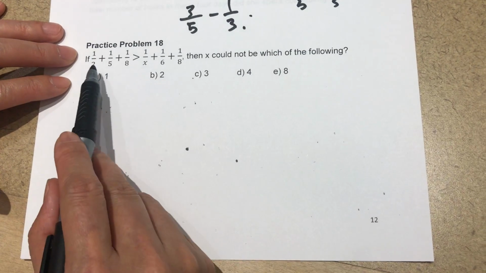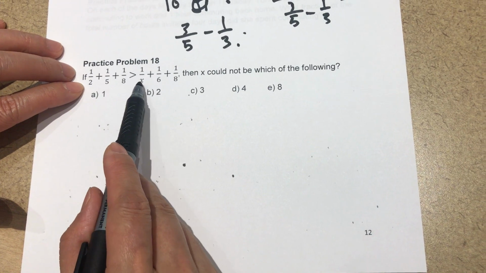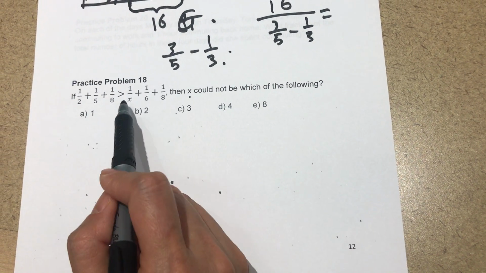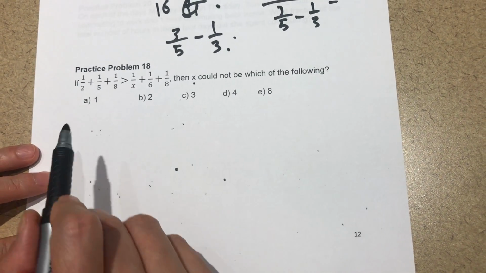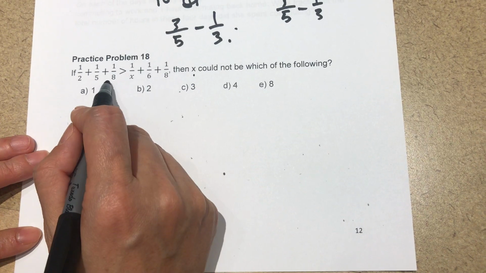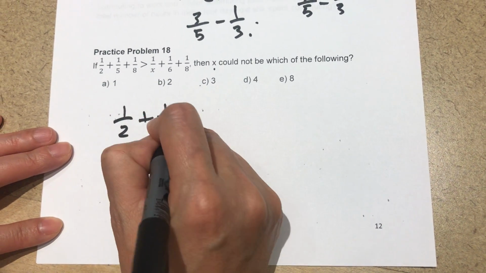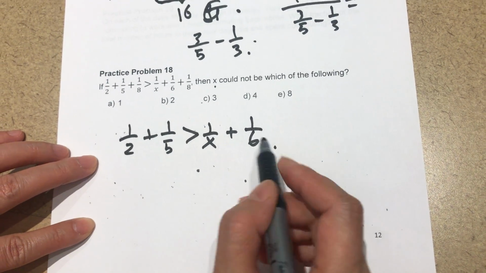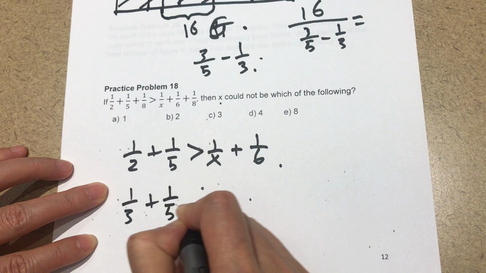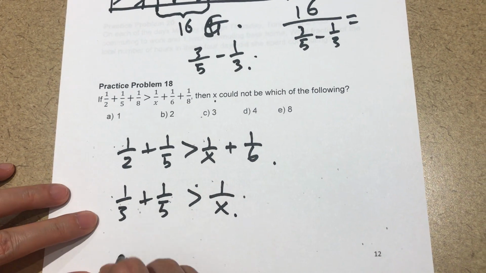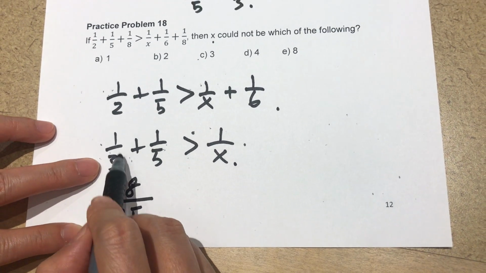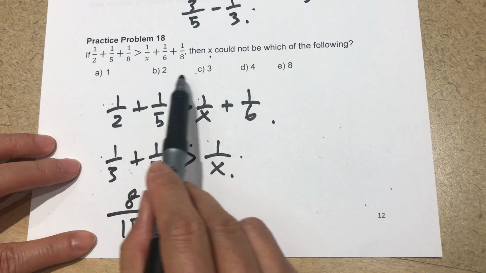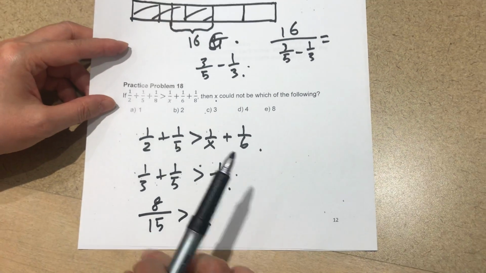Practice problem 18. If the right-hand side of this inequality is greater than the left-hand side, which of the following could x not be? That means x cannot be any of the numbers that reverse this inequality. So on the right-hand side and left-hand side, there's a common 1/8. We can get rid of that. 1/2 plus 1/5 greater than 1/x plus 1/6. Okay, we can subtract 1/6 from both sides. Then this becomes 1/3 plus 1/5 greater than 1/x. So this would be 8/15, because we multiply 5 on 1/3 and 3 on 1/5, and add them together. This would be greater than 1/x. The students can try these out, which one cannot be used to reverse this inequality.